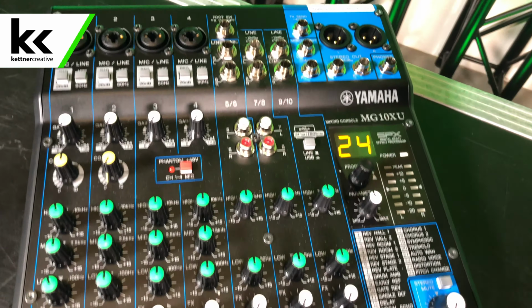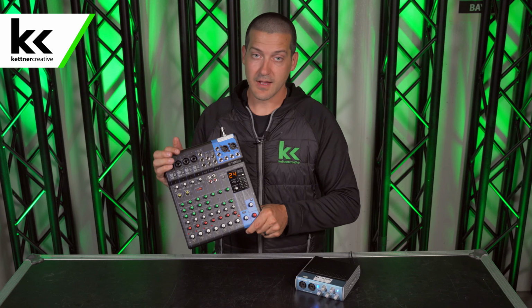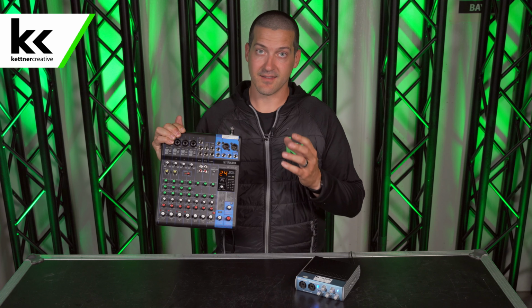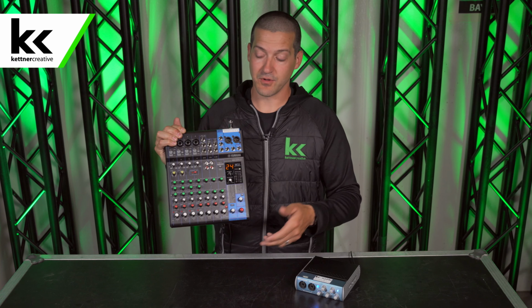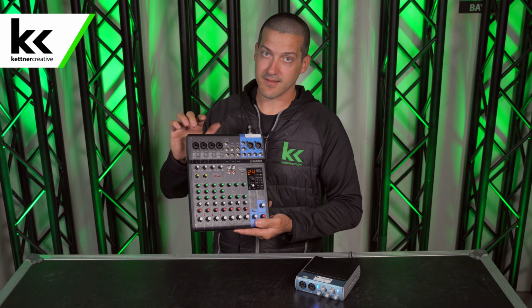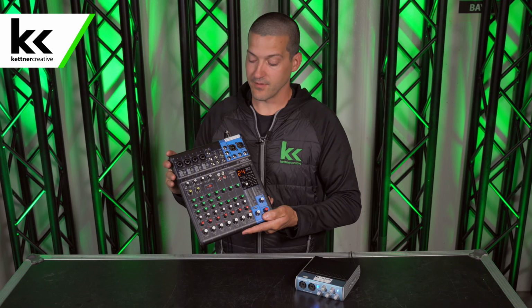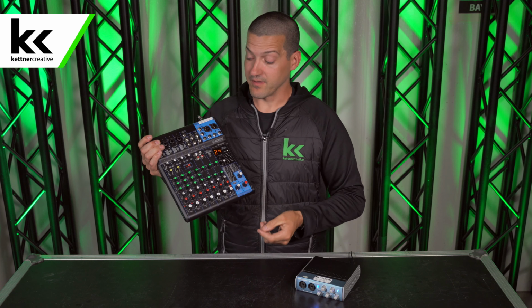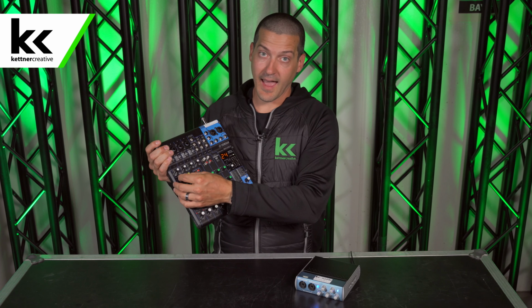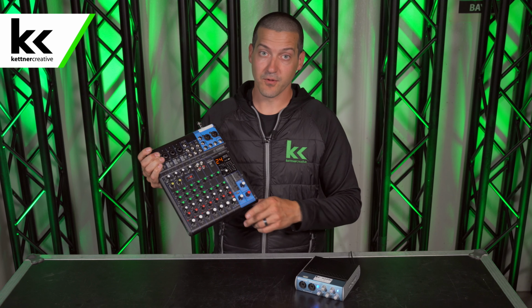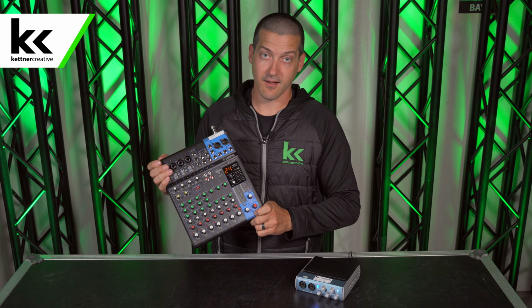Now, the signal that this sends to your computer is a main stereo output. So it's after the mix, it sends the left and the right to your computer. You do not receive each input individually to the computer. That's not the purpose of this device. But with this device, you can do things like adding compression, you can make EQ changes, you can pan, you can do all those things on the hardware unit itself.